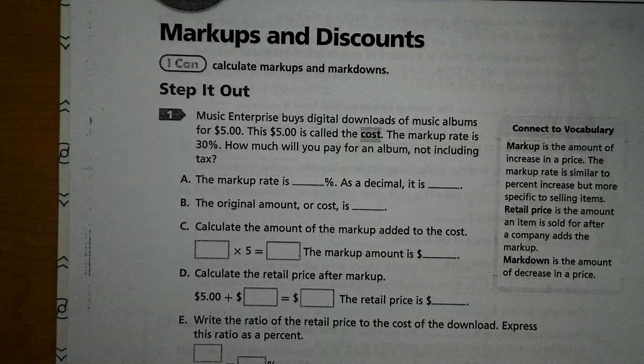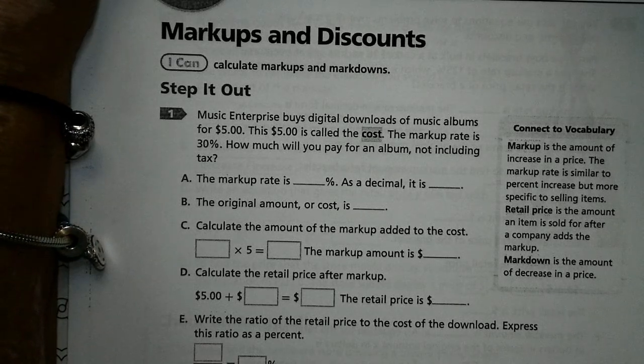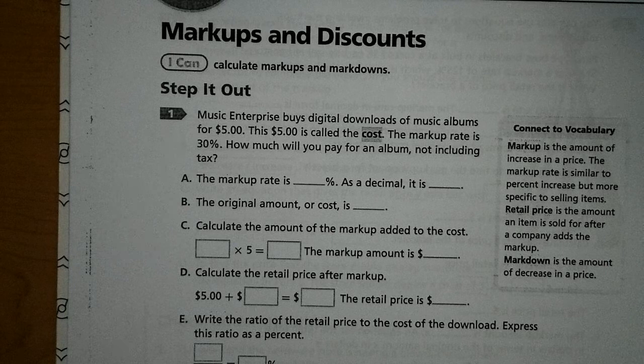All right, so we're talking about markups and discounts. Our objective today is to be able to calculate markups and markdowns. Once again, we're on page 63.